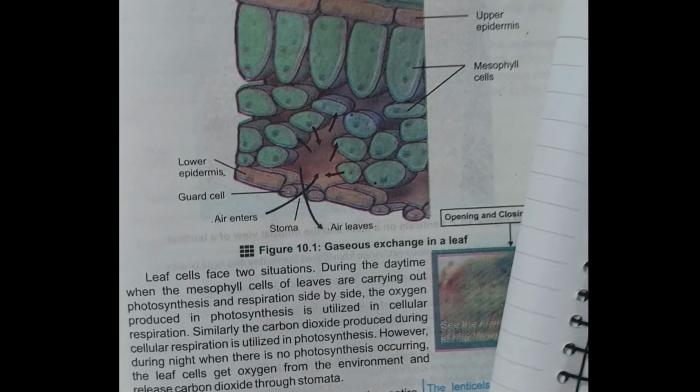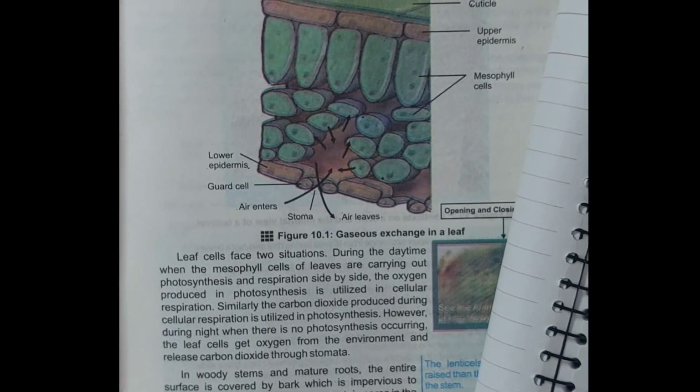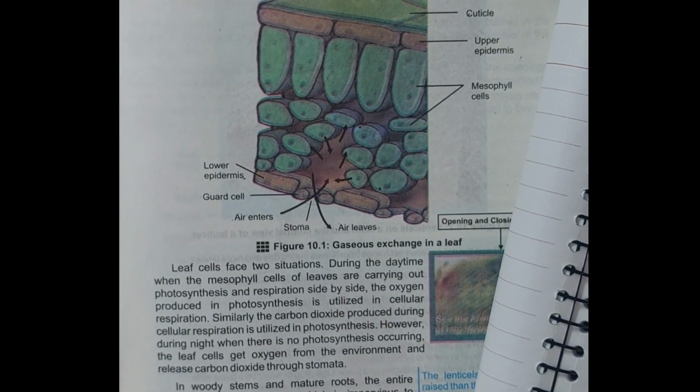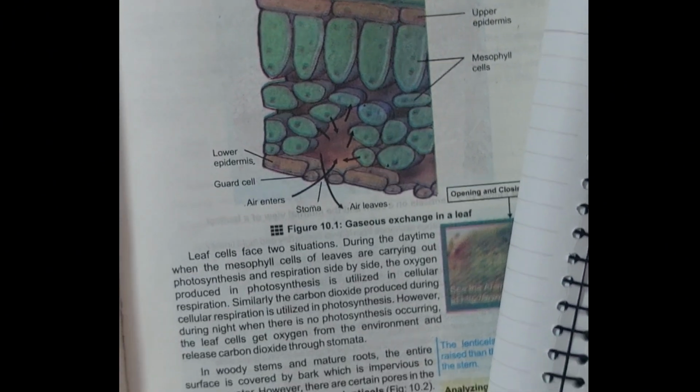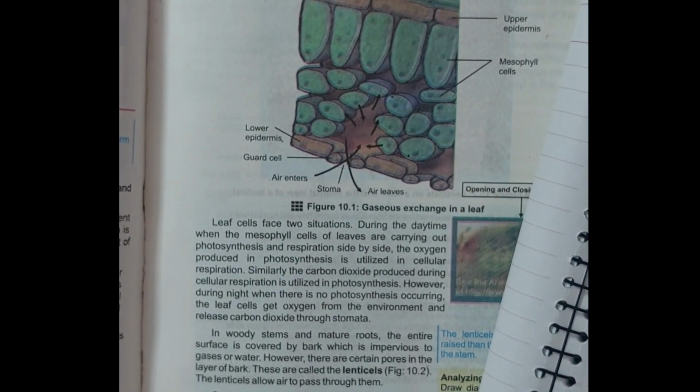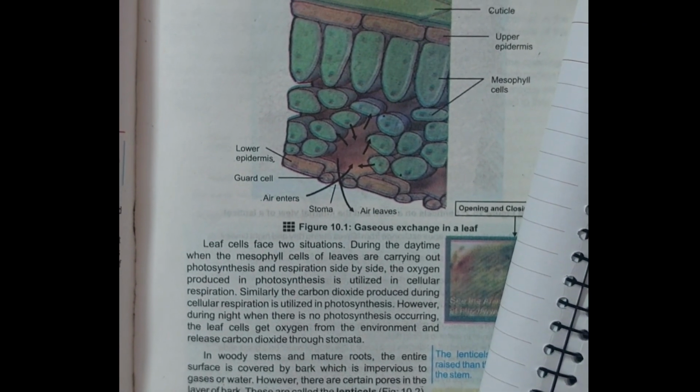So the question arises: how to study the topics which I have just taught you? It's quite simple actually. These questions don't really come in the long questions, but in short questions and MCQs. They can ask you which gas is produced more at night, or a short question can come, such as define gaseous exchange in plants.